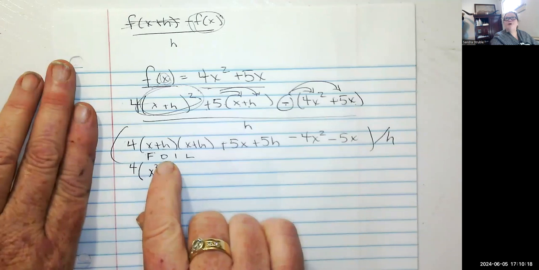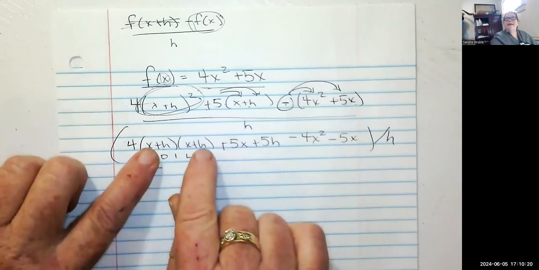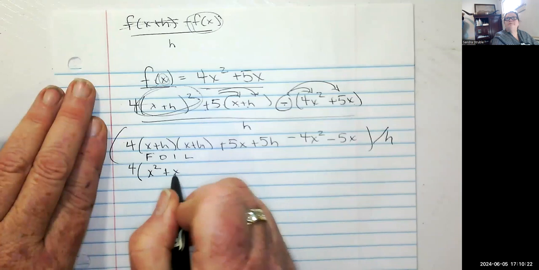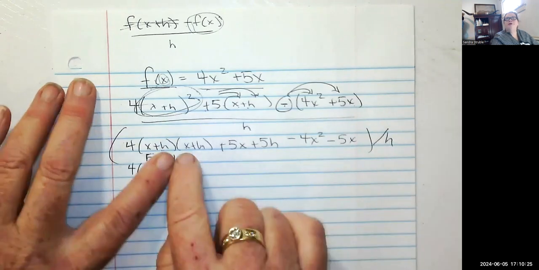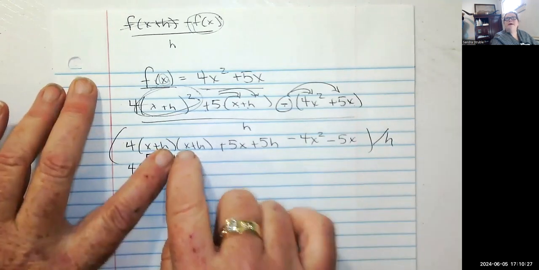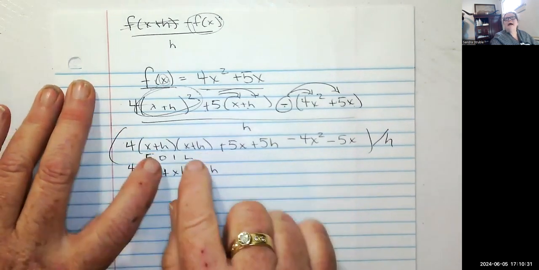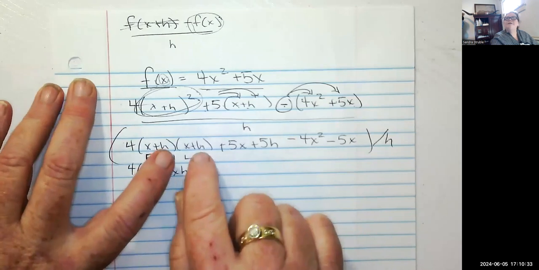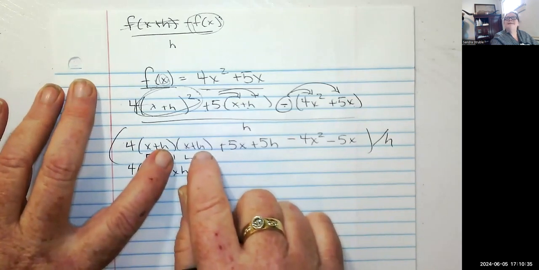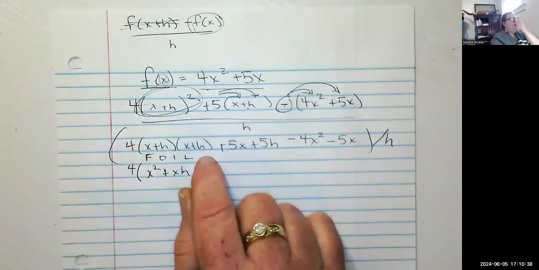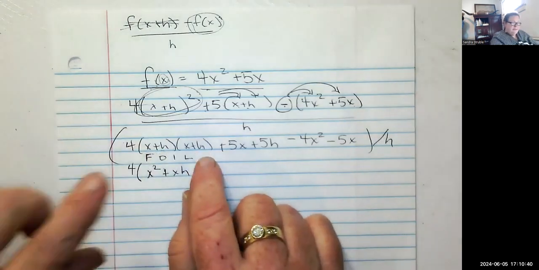O is the outer 2 of the parentheses, so x and h, so plus xh. I is the inner 2 of the parentheses, so h and x, so xh again. And then last is L, and that's the last 2 terms in the binomials, and that's just h times h.